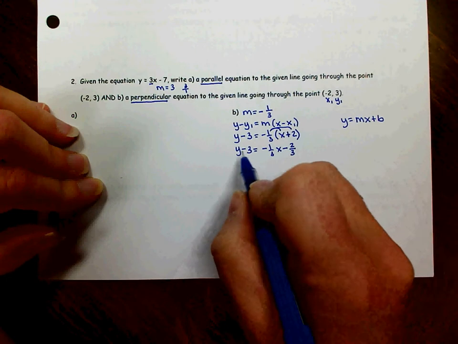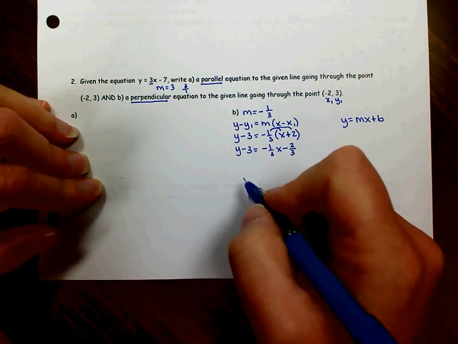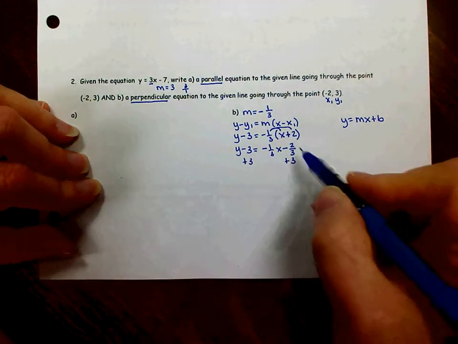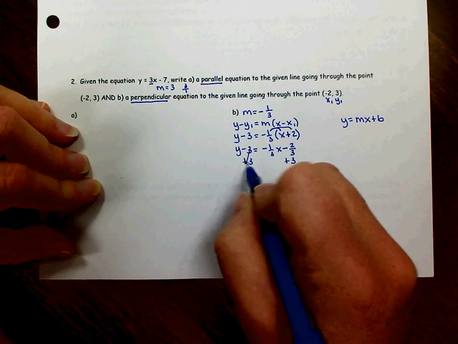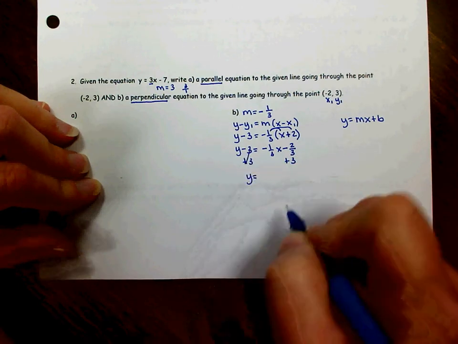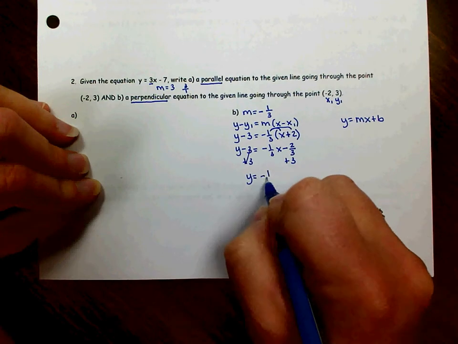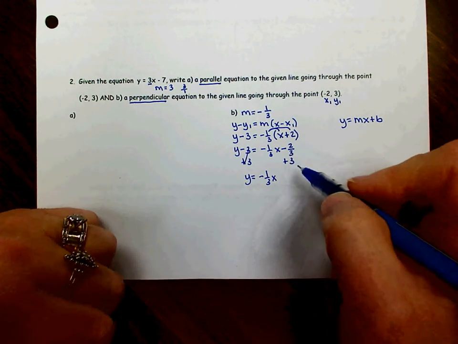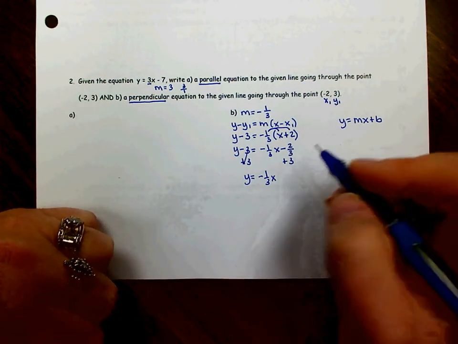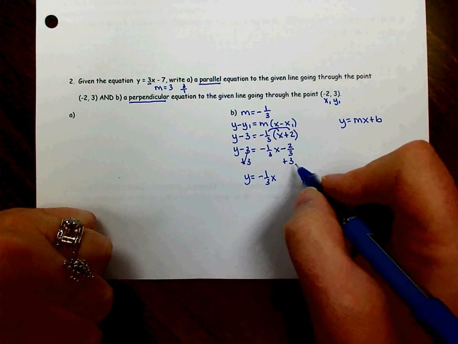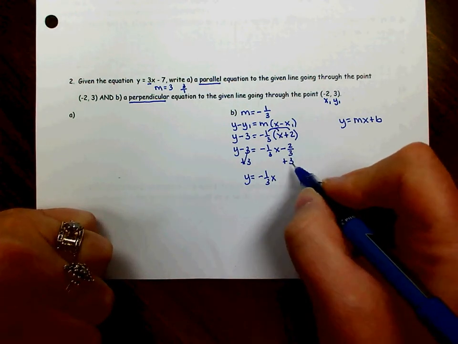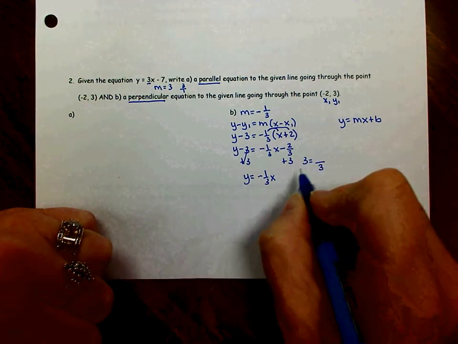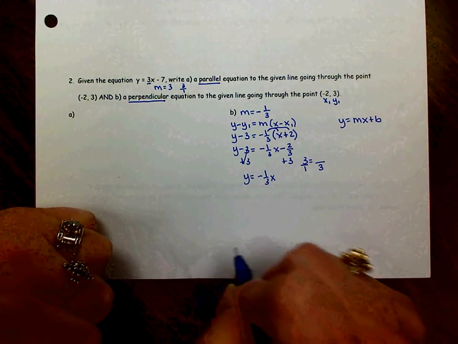Now we need to get y by itself to get it in slope-intercept form. So we need to add 3 to both sides. When we add -3 and 3, that cancels and we're left with y by itself on the left side equals -1/3 x. We don't have another x term to add to it. When we add -2/3 plus 3, you can only add fractions if they have a like denominator. This one has a denominator of 3, so we want to rewrite 3 so that it has a denominator of 3. This 3 has an understood denominator of 1.